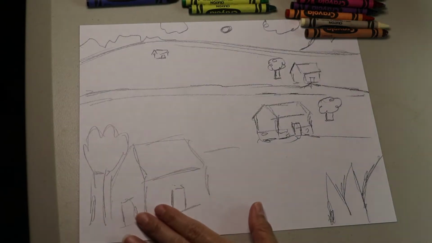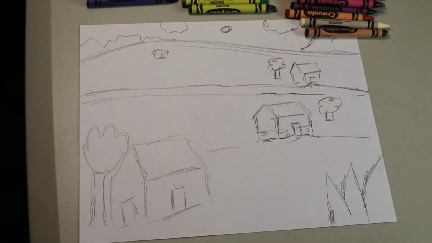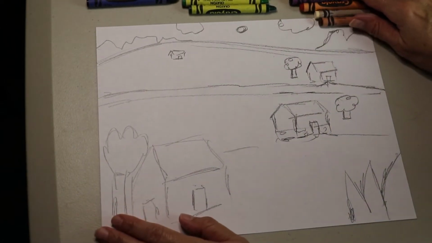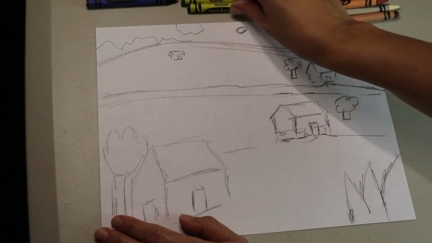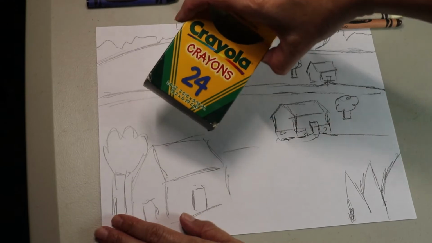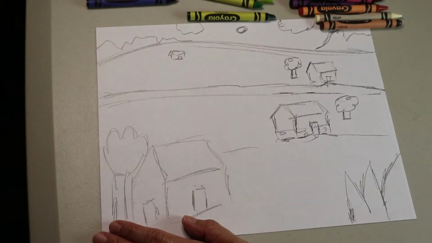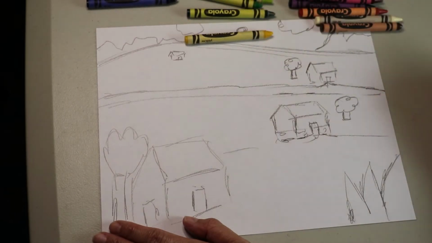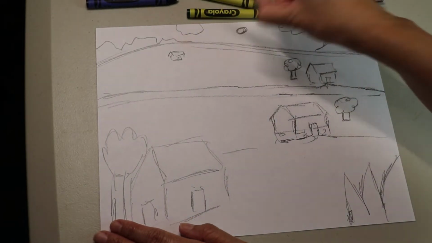All right, this is the video explanation for landscape part 2 for second grade and third grade. So, color blending with crayons. Now, you don't have to have 24 crayons, but you can have 8 crayons to do this too. Just use colors that are close together, like yellow and green, blue, yellow, and green.